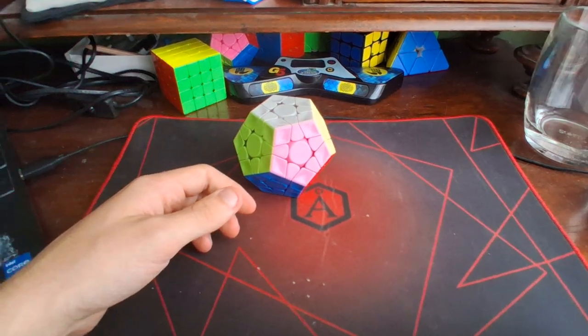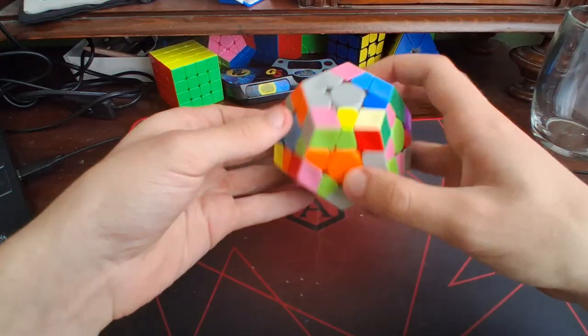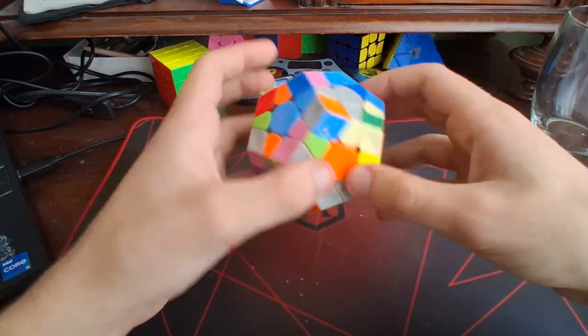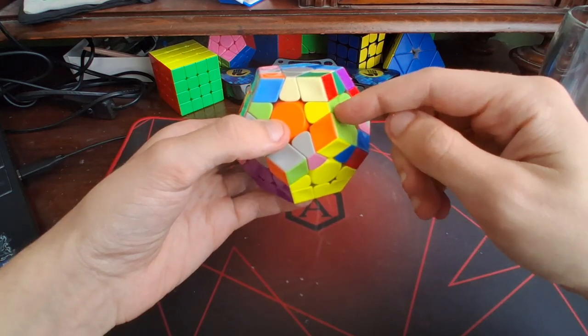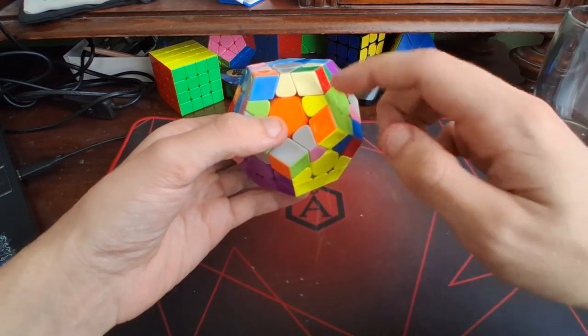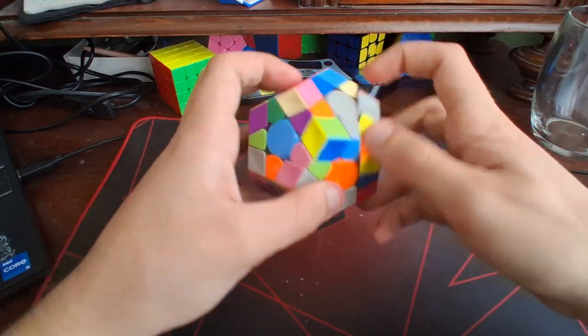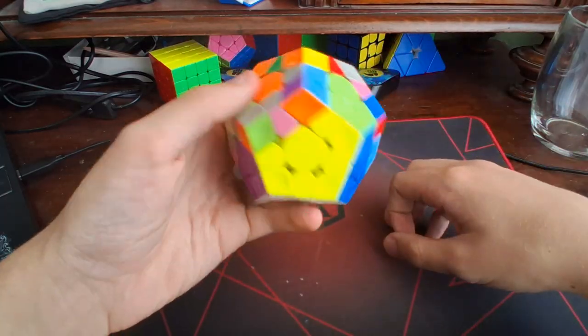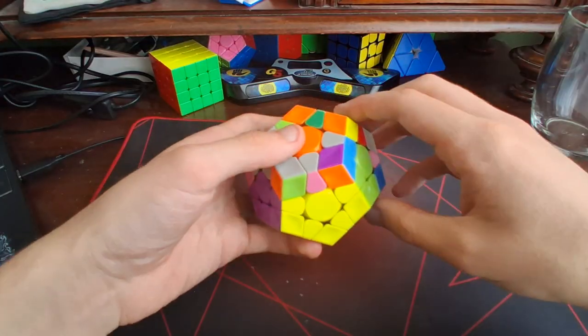I don't know. So what I would do here is I see this cross edge, so I'll immediately insert it. Then I see that my F2L edge, I mean S2L pair edge, is already here. So I'll find the corner and then insert it. Okay, I said I would explain how pseudo S2L works.